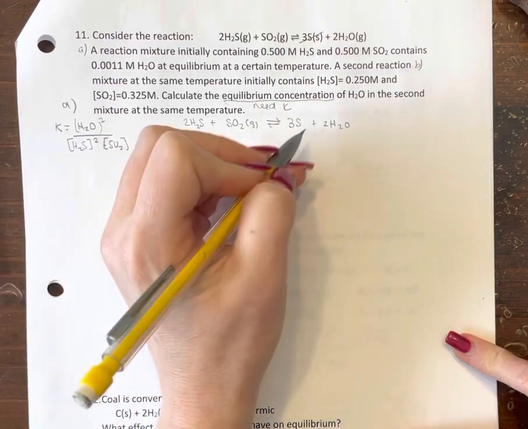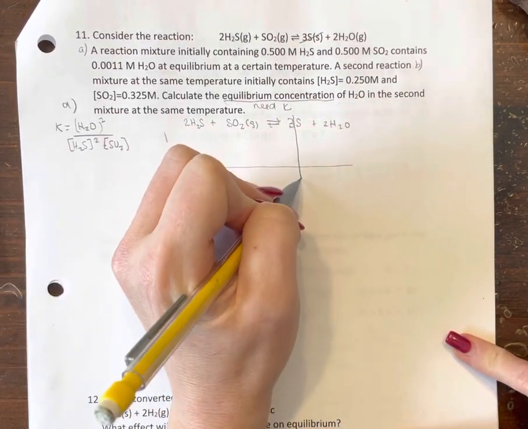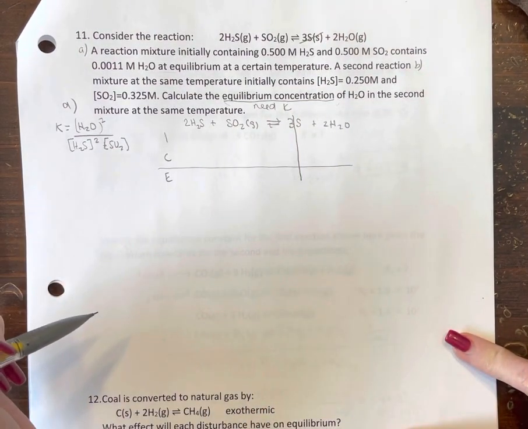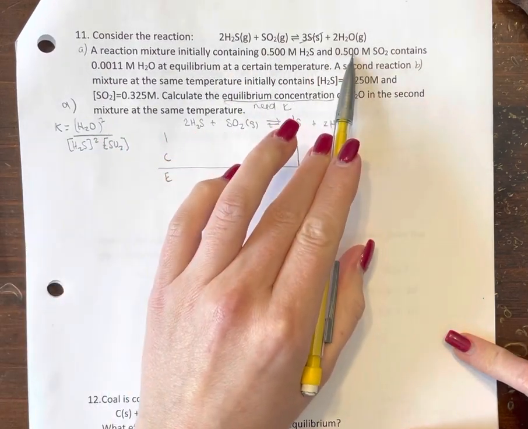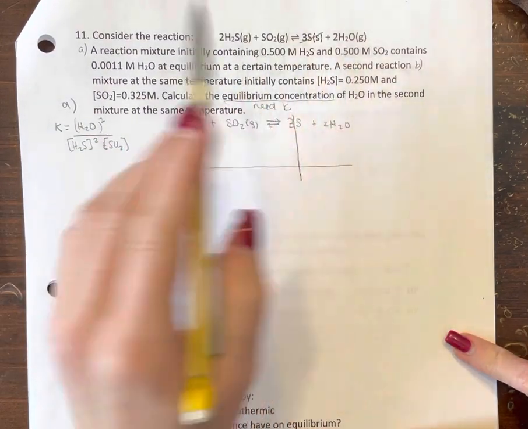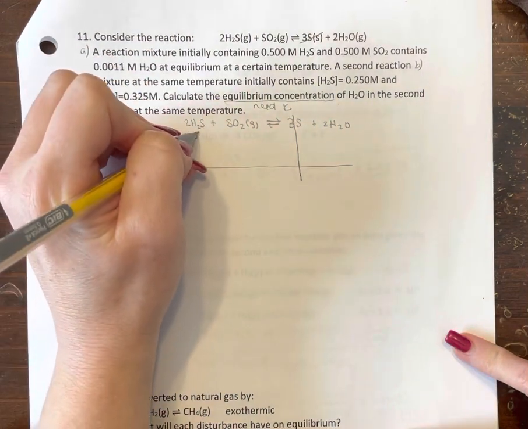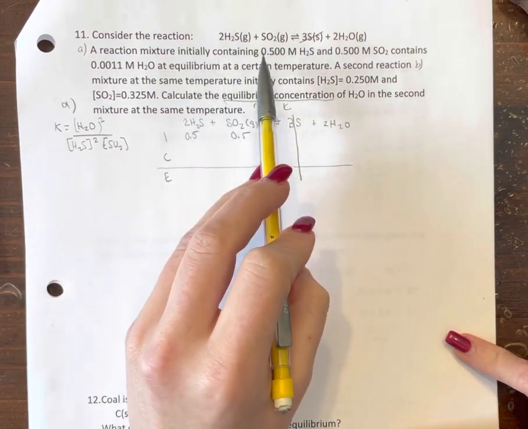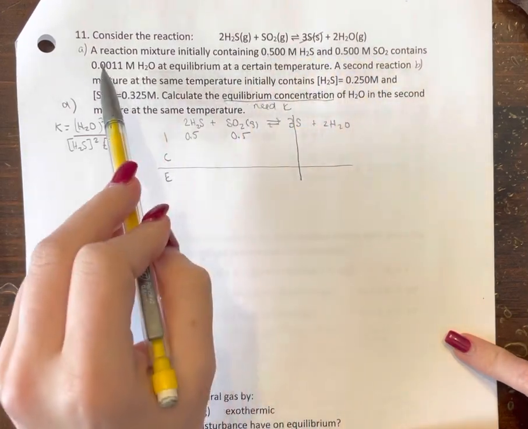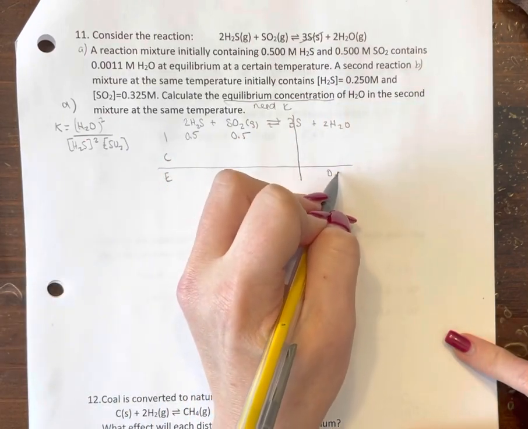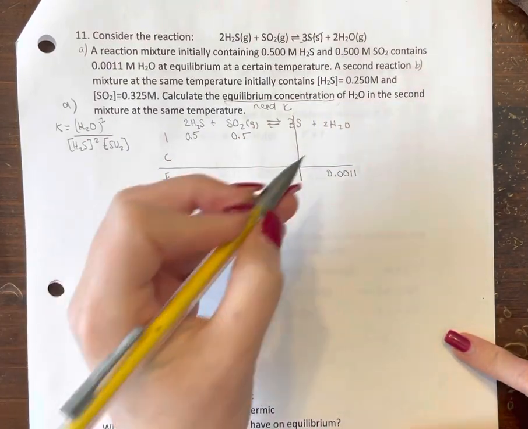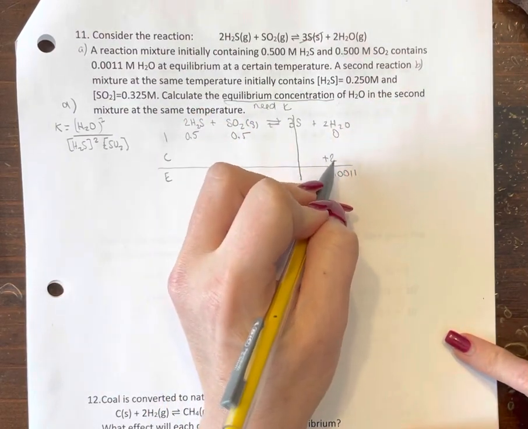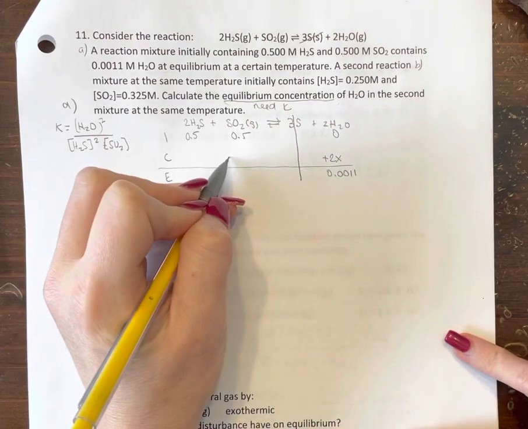All right. Now, remember the S doesn't count because it's solid. So just either don't write it on there or mark it out like I did. Initially, we have 0.5 molar of each of these. And it doesn't say anything else initially. And then it says this is how much we have at equilibrium. So if we don't have any there, this is gaining. Copy your coefficient. Be careful here. So these have to be losing.